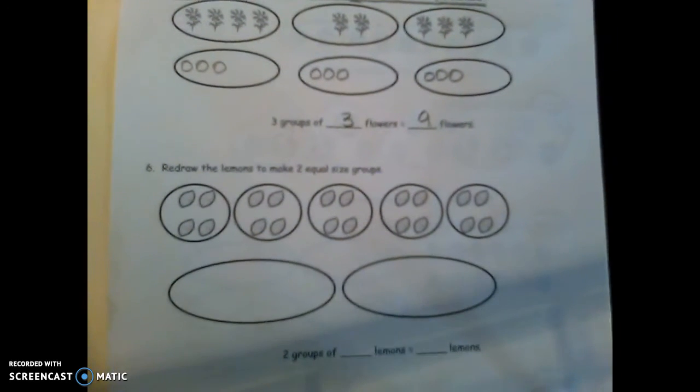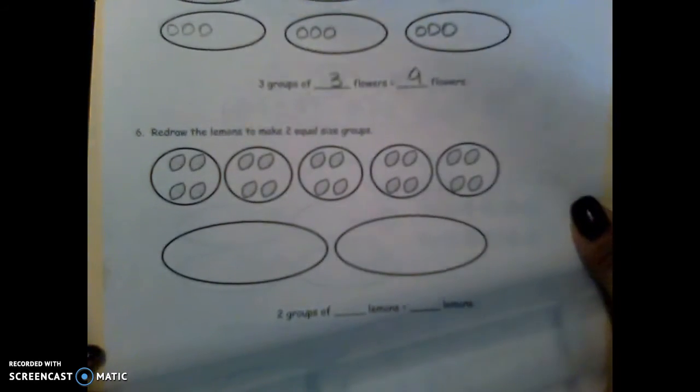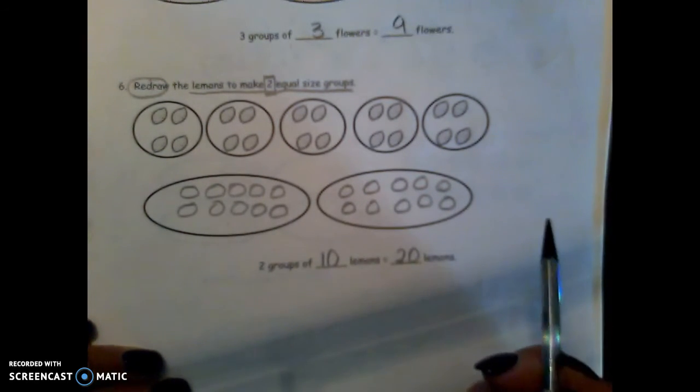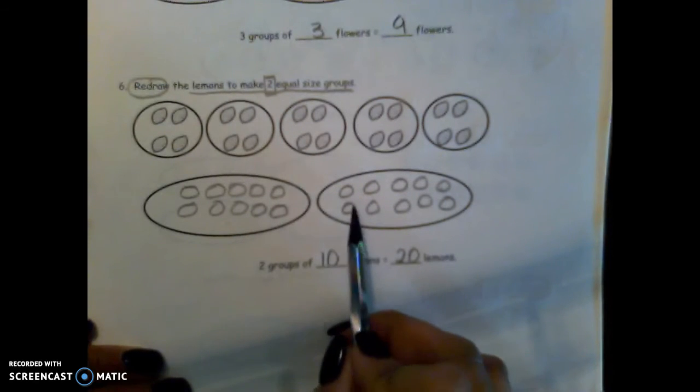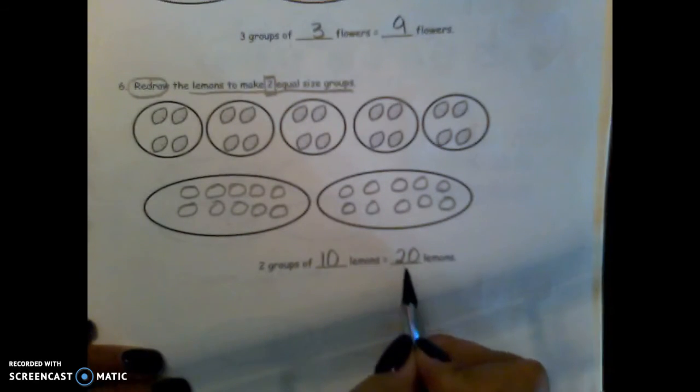I'd like for you to do number 6. Make sure you go back and analyze your instructions, directions for understanding, and then complete number 6, and then press play to check your answer with mine. Alright, so I have a total of 20 lemons, and I had to divide those lemons into 2 equal size groups. When I did that, they gave me 10 in each group. So 2 groups of 10 gives me 20 lemons.